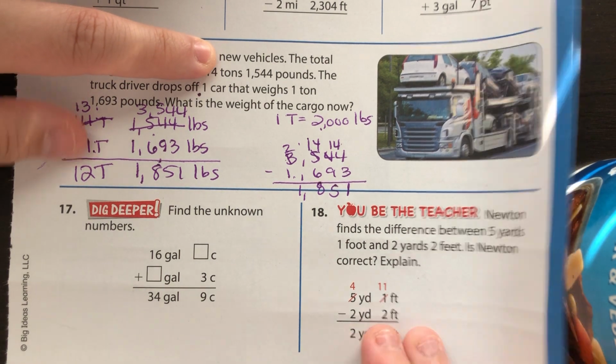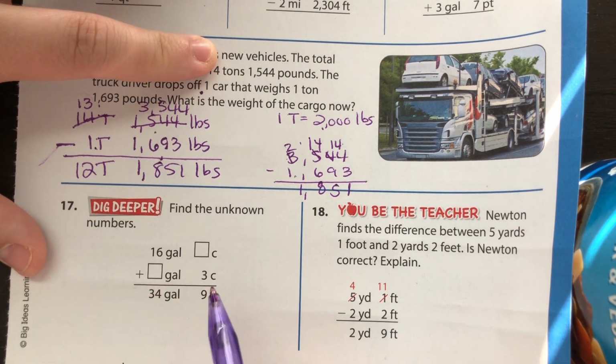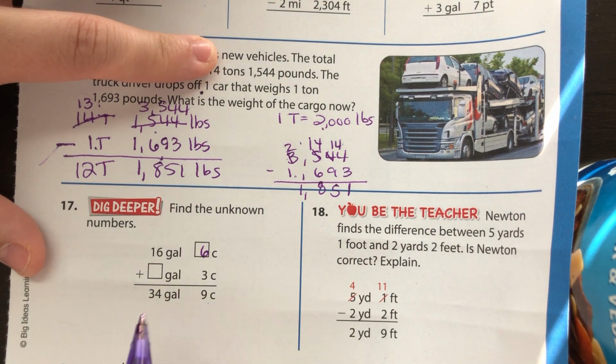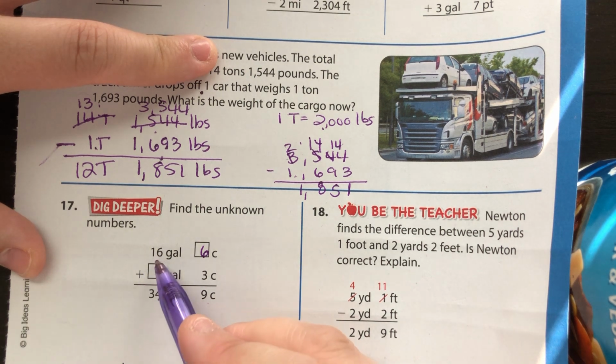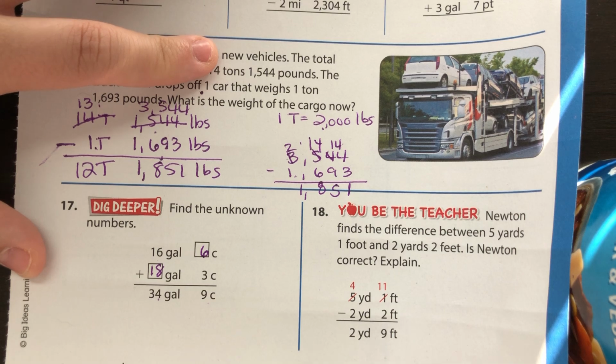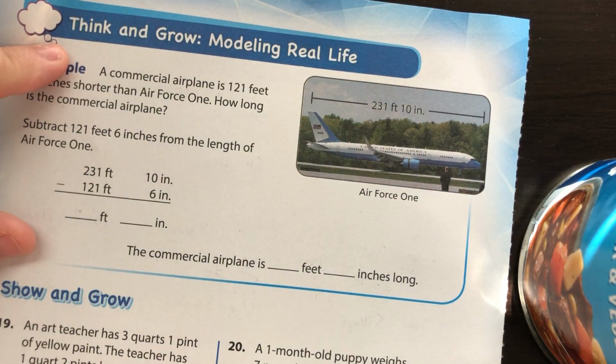Now, I'm gonna skip these two for right now. Actually, this one's pretty easy to do. What plus 3 equals 9? That would be 6. And in order to get 34 gallons, what would you have to add to that? Now, 16 plus 16 is 32, which means you need 2 more. That'd be 18. All right, let's keep going.